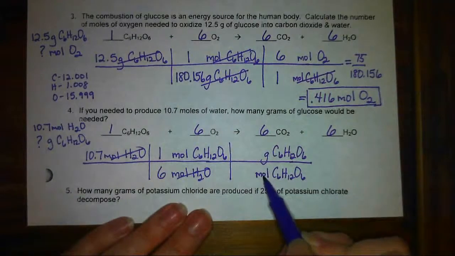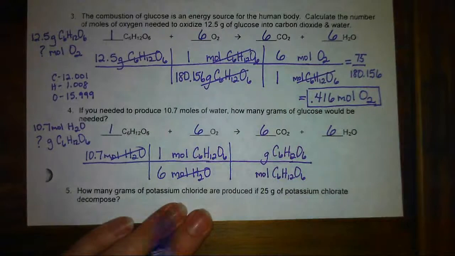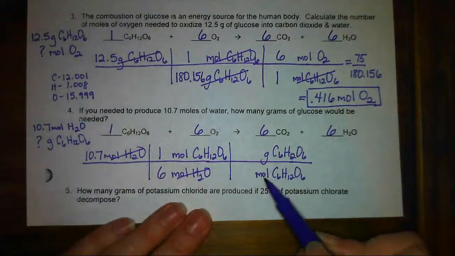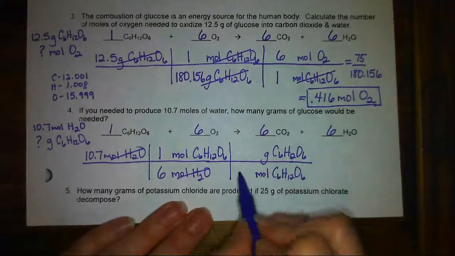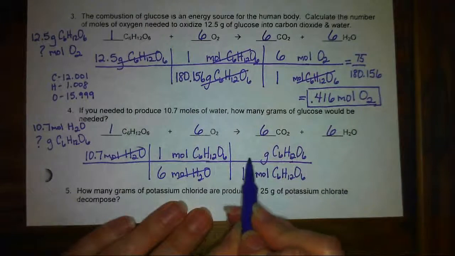Anytime you're switching units from moles to grams or grams to moles, you need to think of formula weight. So just like we did in the previous problem, we used the formula weight to go from grams to moles. Now I'm going to go from moles to grams, once again using the formula weight. 1 mole of glucose is going to have a certain mass.